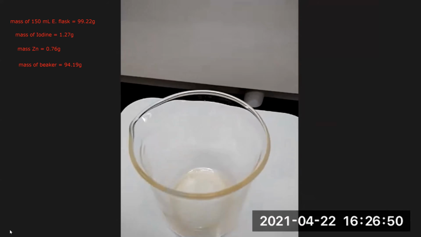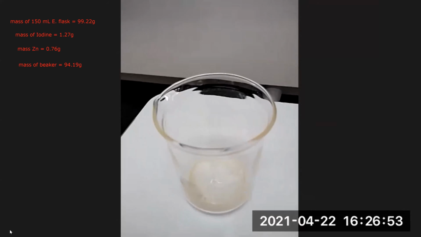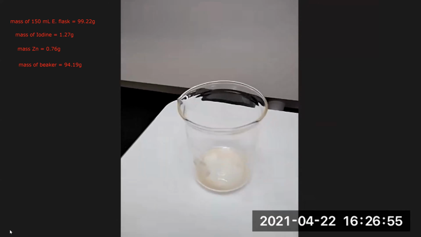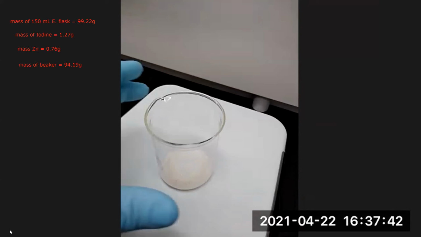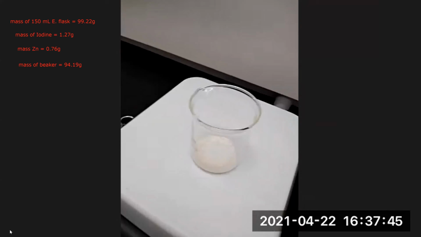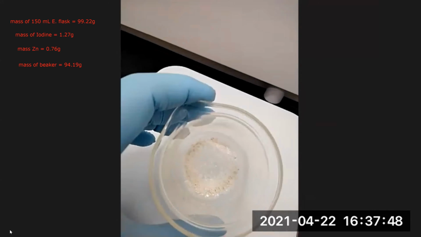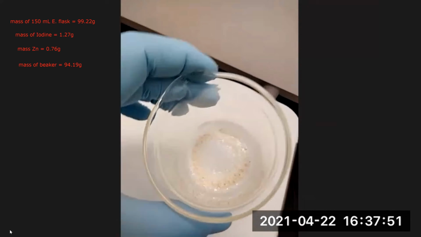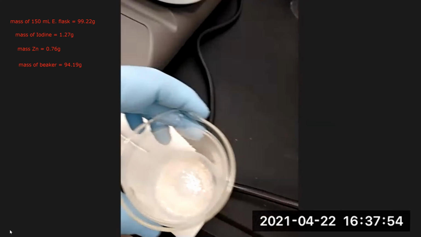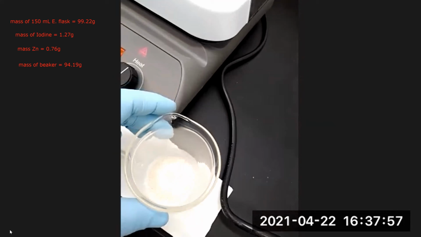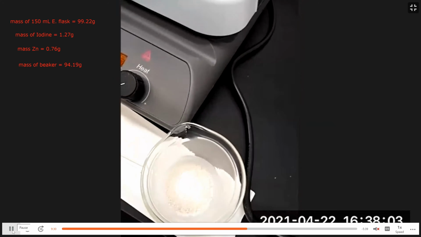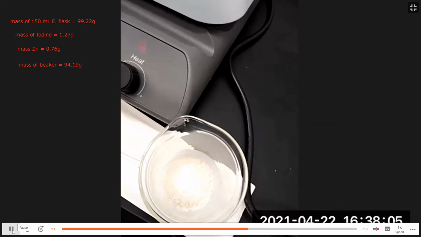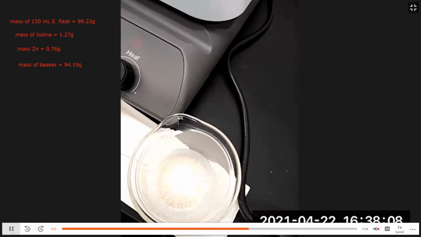So here we're evaporating off the methanol, and as you evaporate it off, you get a creamy off-white solid. Once it's done, we're going to cool it down and record the mass of the product. Make sure you use beaker tongs if the beaker is still hot. So there's your product, an off-white or creamy white color. That's the zinc iodide product for your reaction. We dried the unreacted zinc in the oven.